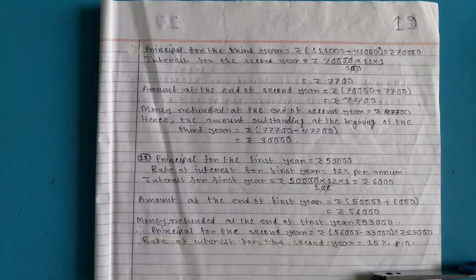Okay, now come to the last question of this topic, that is question number 18. In this question it is told that Jaya borrowed rupees 50,000 for 2 years. The rates of interest for 2 successive years are 12% and 15% respectively. She repays 33,000 at the end of first year. Find the amount she must pay at the end of second year to clear her debt.